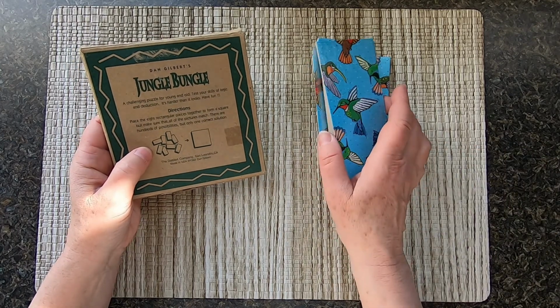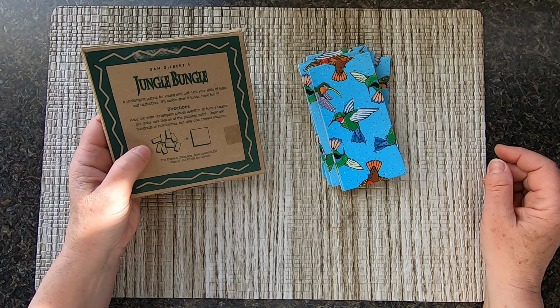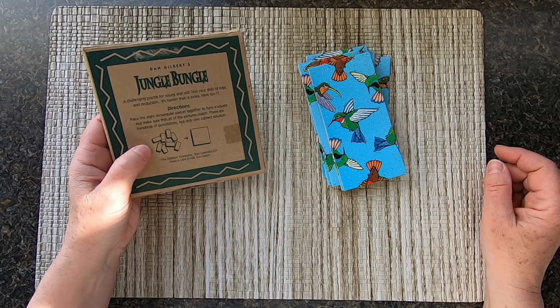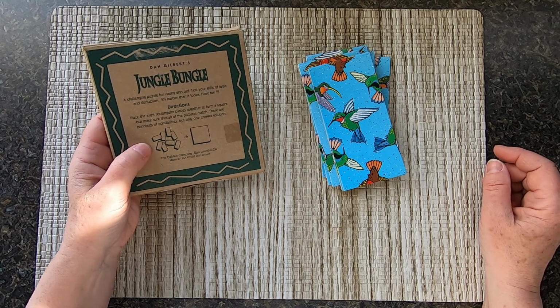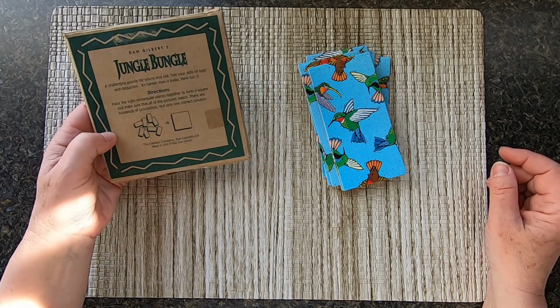We have 8 rectangular tiles and we need to place them together to form a square. But we make sure that all of the pictures match. Hundreds of possibilities, but only one correct solution. Let's see if we can do it.